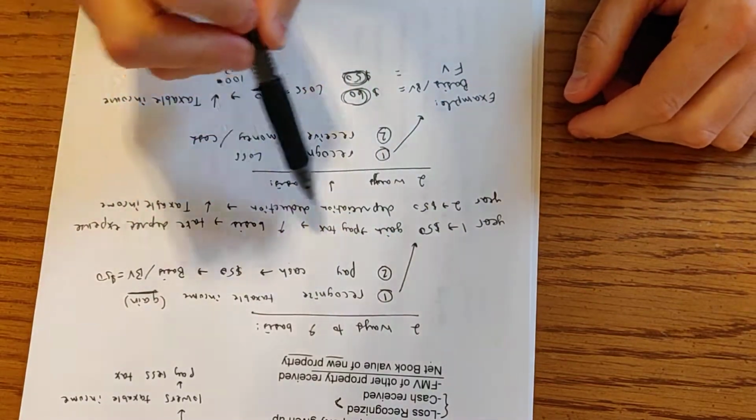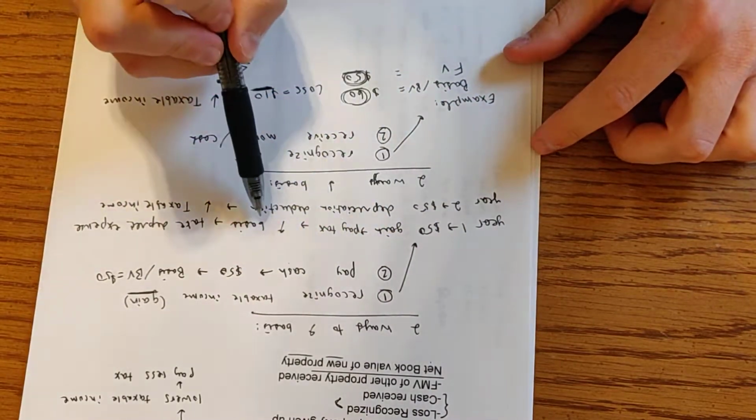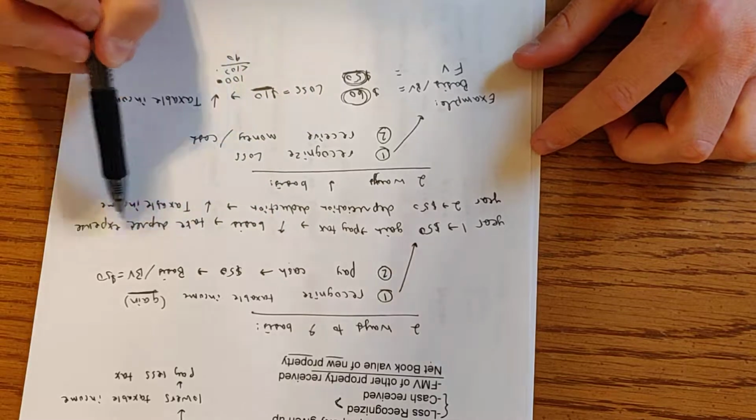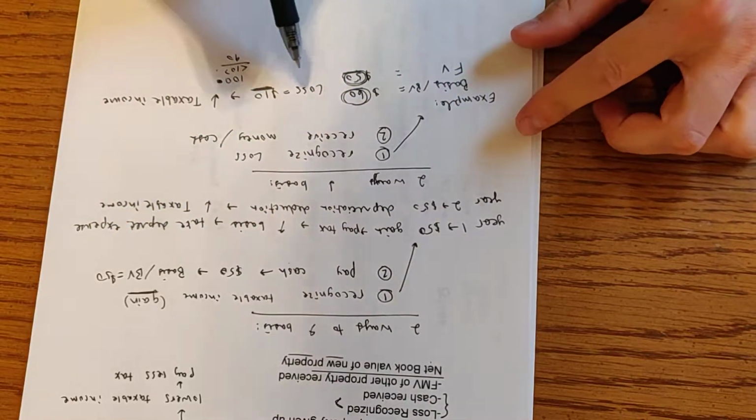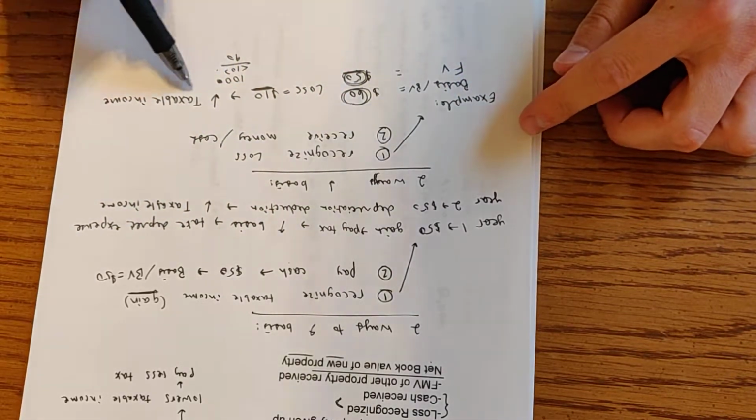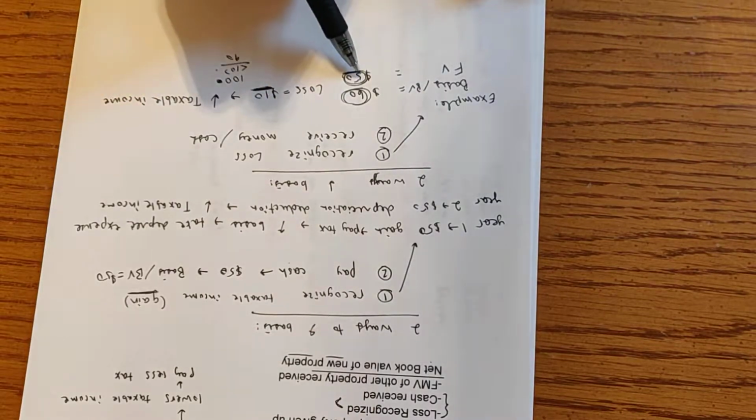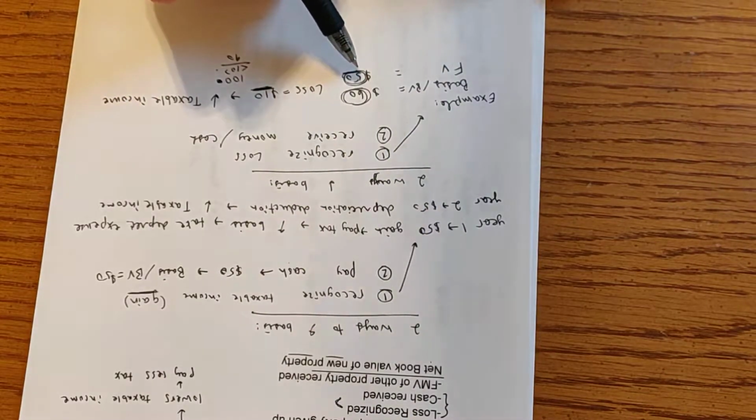It's the exact opposite of the gain. With the gain, you pay tax, but you get to increase basis, which is good because we take depreciation deductions. Under the loss scenario, we get to take the loss, which is good because it reduces our taxable income, but then we have to reduce our basis, which is bad because then we can't take depreciation expense or deductions.